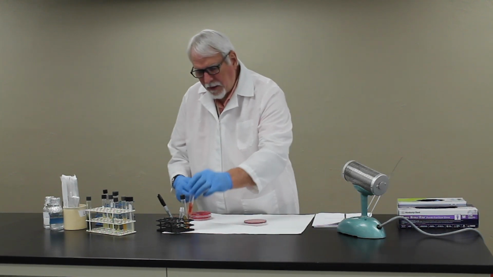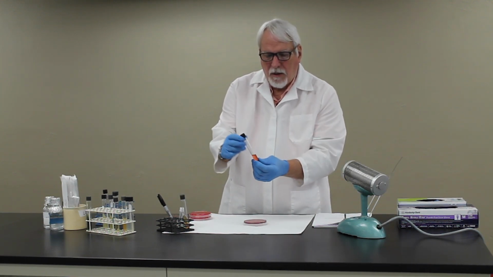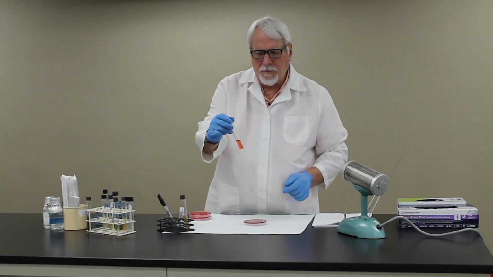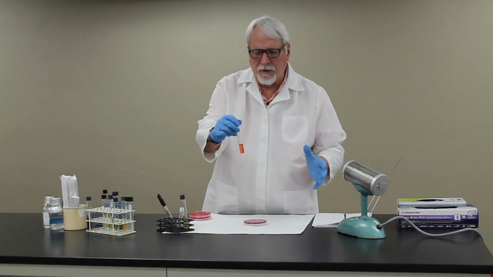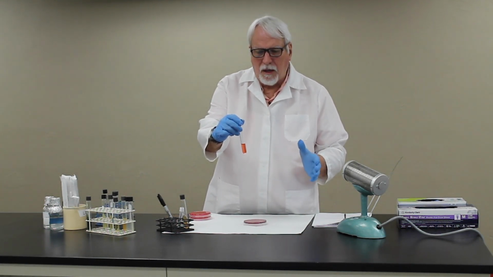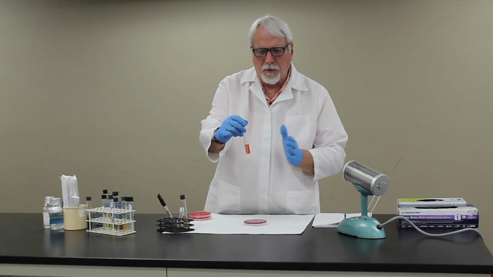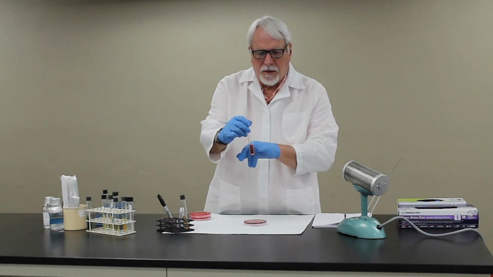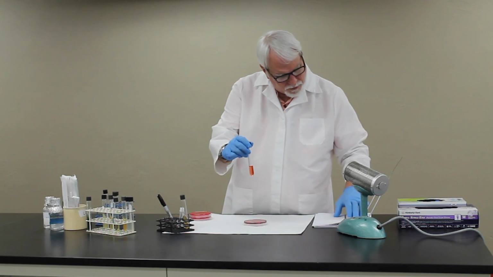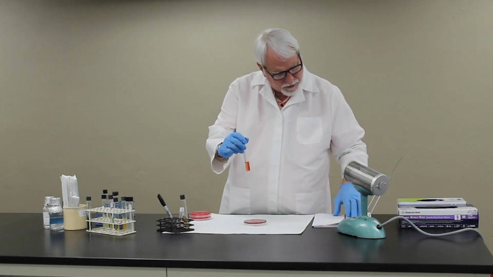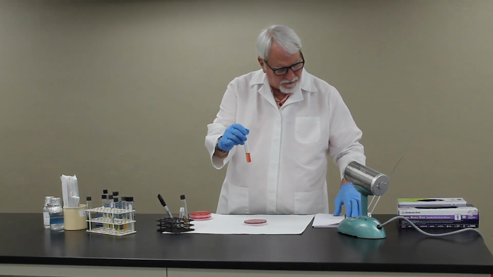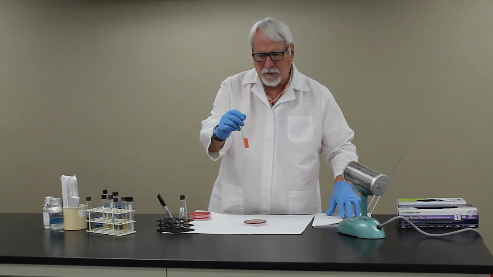You're also going to be using a phenol red broth. This is just a standard broth that's used to look at different sugar fermentation patterns. You'll have 4 different tubes in this particular lab. One will have lactose in it, another will have sorbitol, another mannitol, and another trehalose.